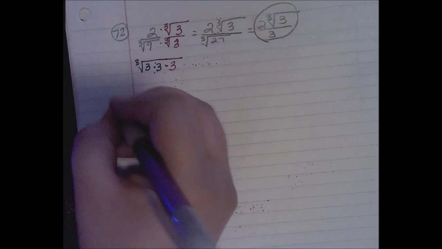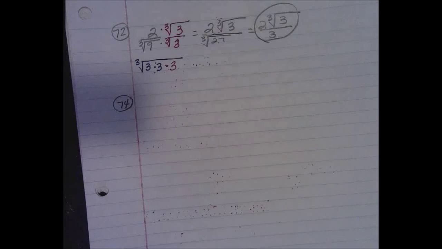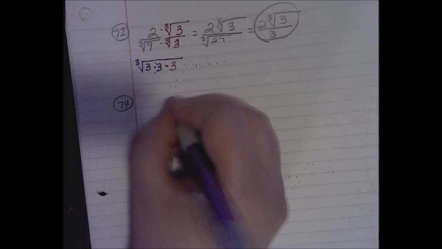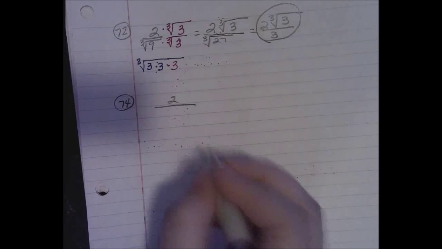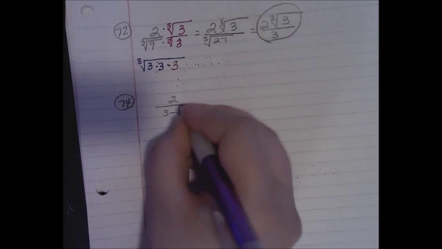Now I have number 74. Number 74 and 76 are very different problems than what you are used to. Number 74 says I have 2 divided by 3 minus the square root of 2.